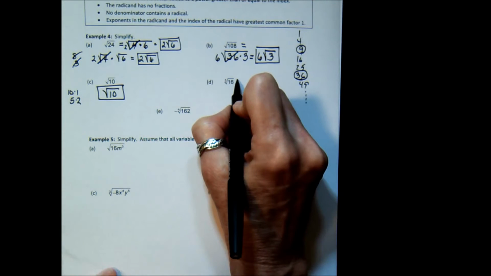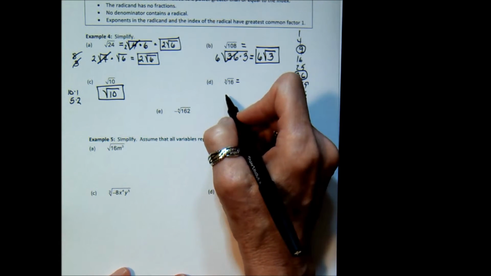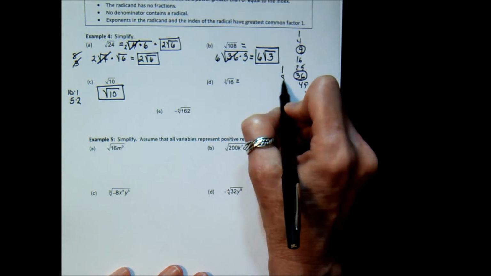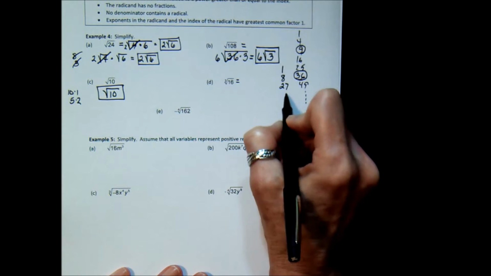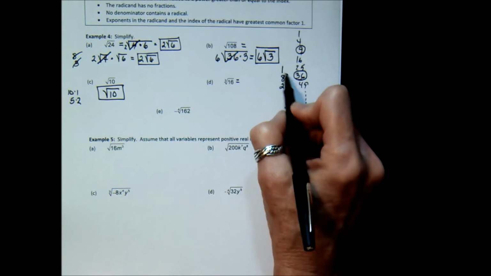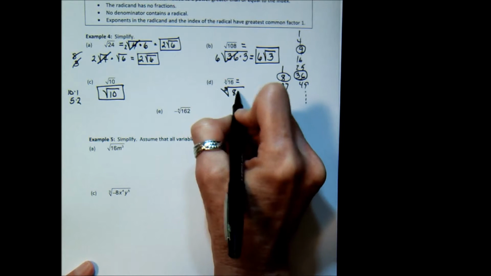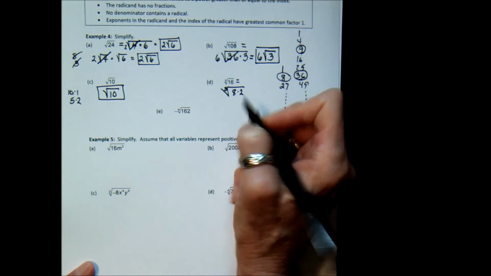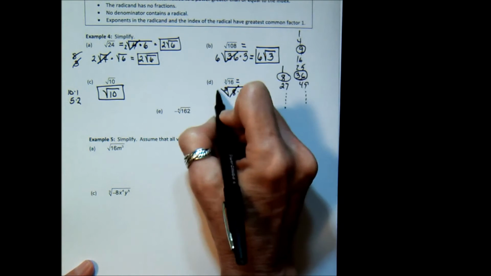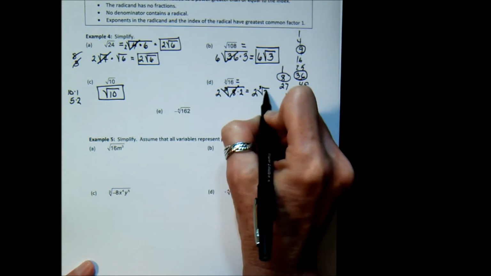Let's look at the third root of 16, and this is where you've got to be very familiar with those perfect cubes: 1 times 1 times 1, 2 times 2 times 2, 3 times 3 times 3, etc. The perfect cube that goes into 16 is 8. So I'm going to break that into 8 times 2, not a 4, because I'm taking the cube root. Cube root of 8 is 2, so that comes out front, and you're left with 2 cube roots of 2.